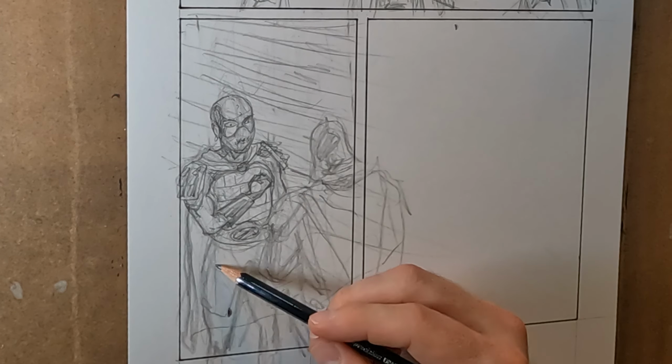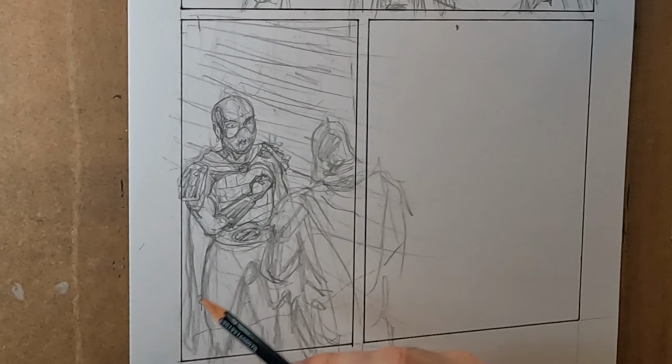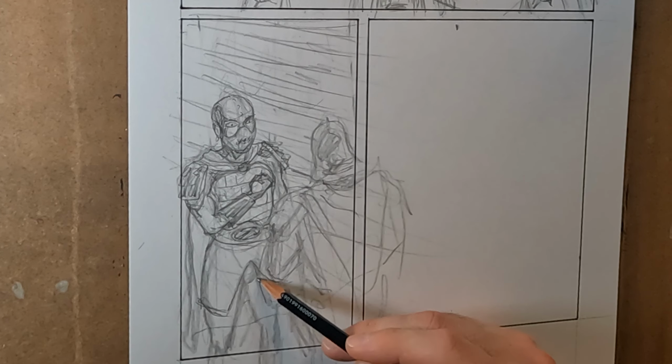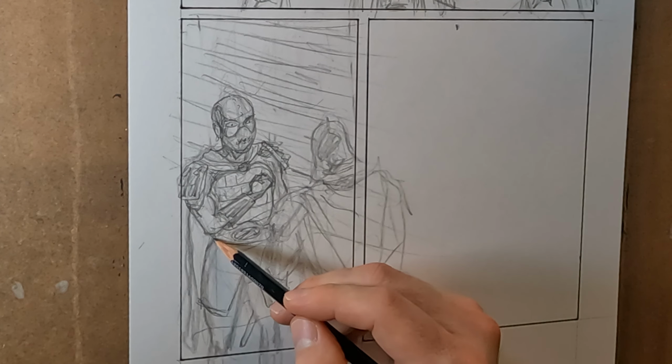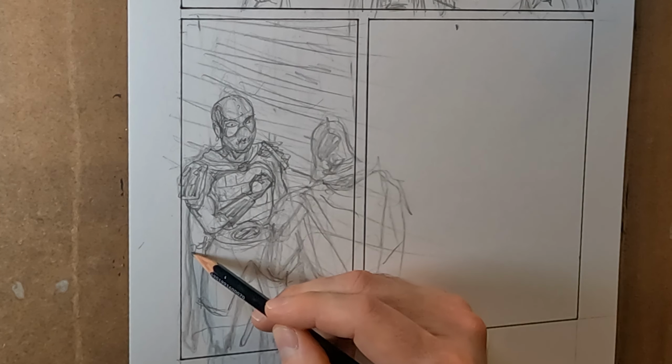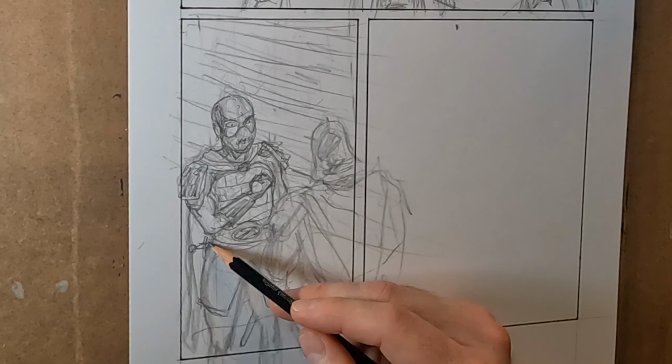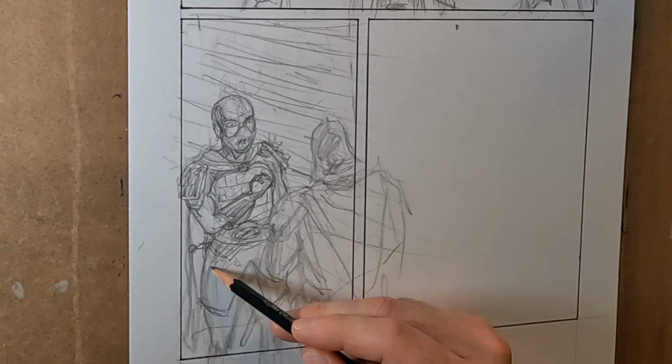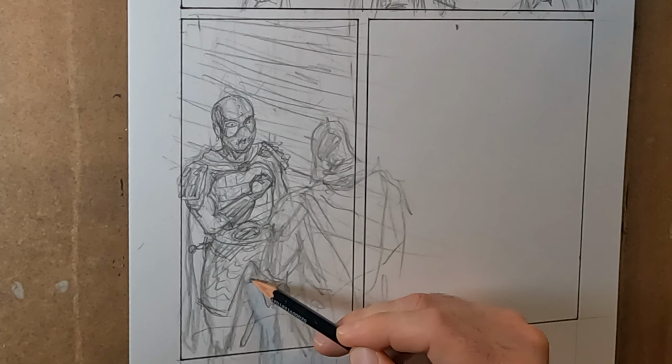This is kind of a downward angle on her, but it's not extreme. So just a slight adjustment to the form for things to be getting kind of smaller as they get down towards her feet.